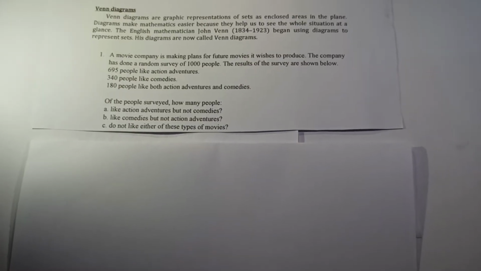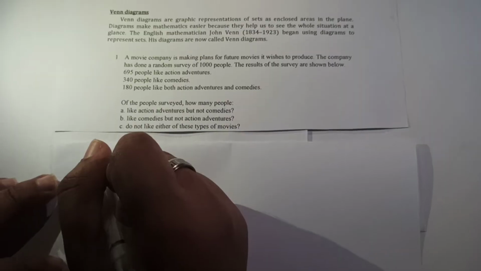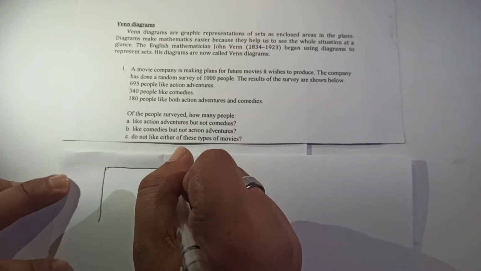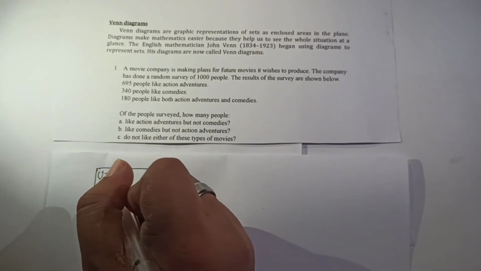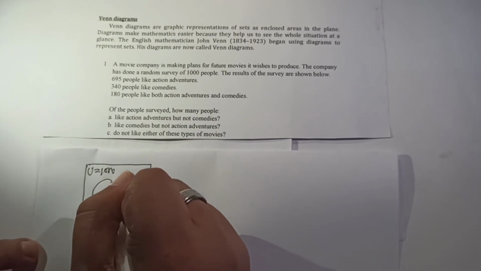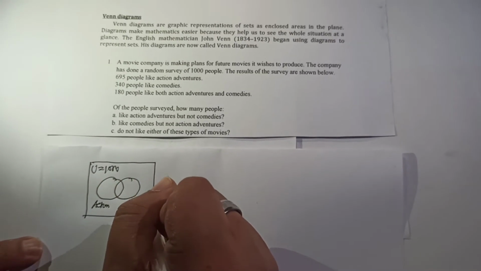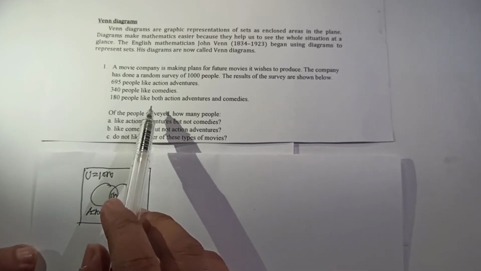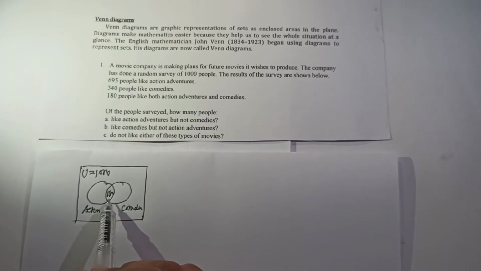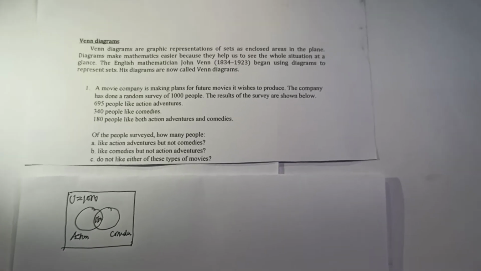So in this case, we have two sets or two circles that we're going to produce, because it talks about adventures and comedy. So in the Venn diagram, the universal set is 1,000. Then we have two circles here, which are the actions and the comedies. There are 180 people who like both action adventures and comedies, so this is the intersection.